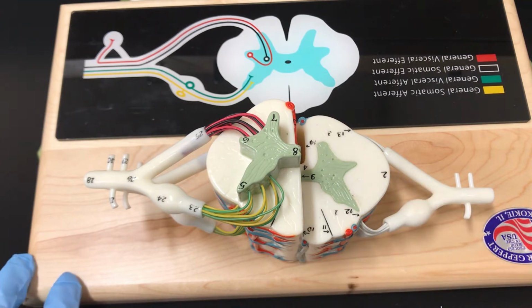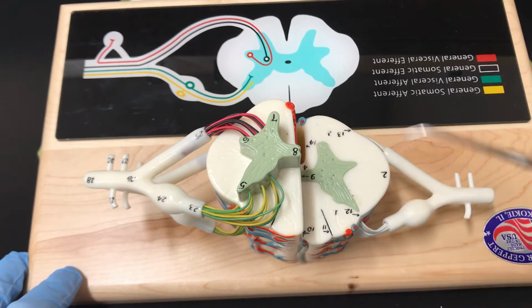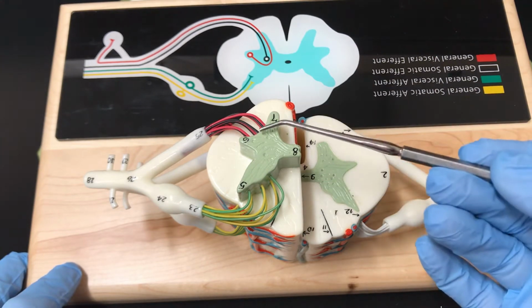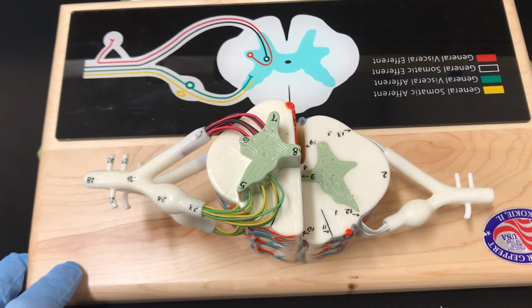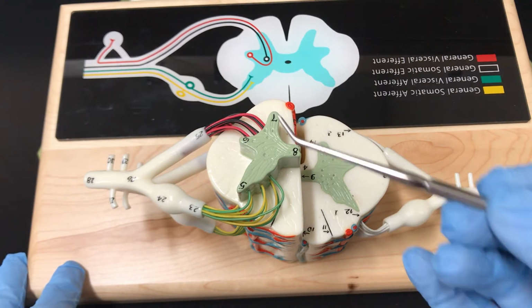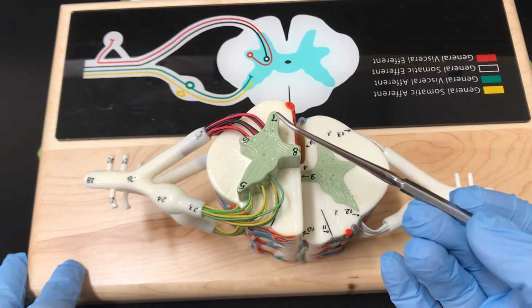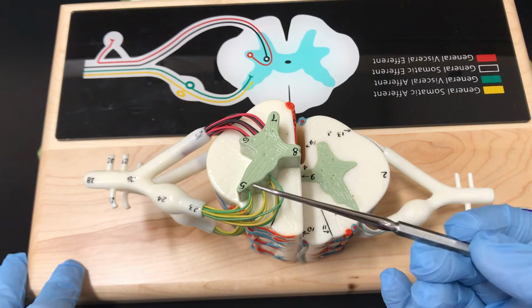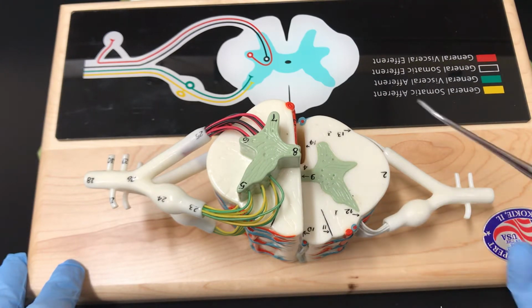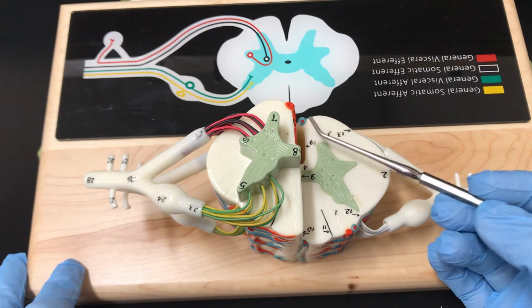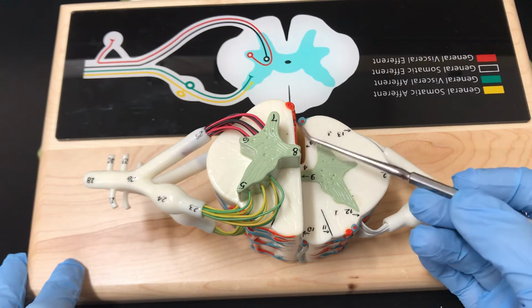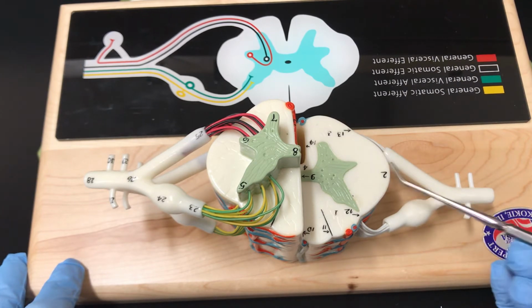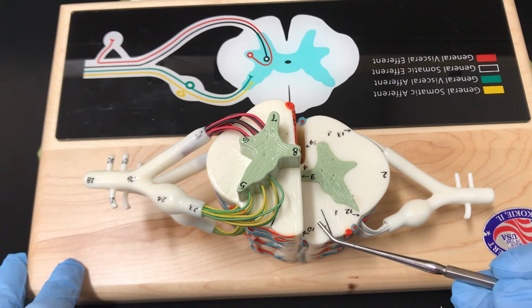And when you focus on the spinal cord itself, this is a cross section, and there is a gray matter and there is a white matter. Gray matter is embedded in the white matter in a butterfly shape, right? And the gray matter is called horn. So this is the anterior, lateral, and posterior horn. And the white matter is called column or funiculus. Funiculi is the plural. Anterior, lateral, and posterior funiculi or column.